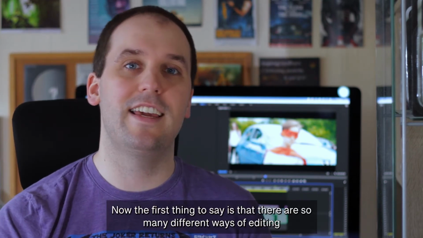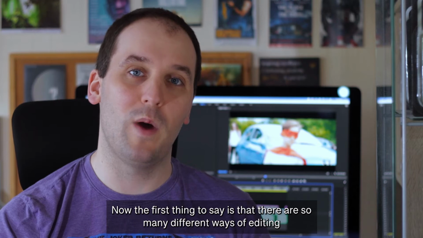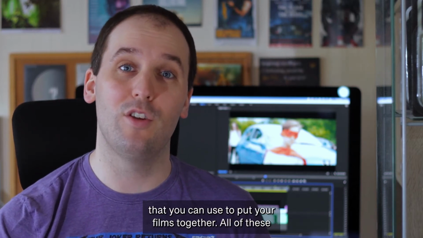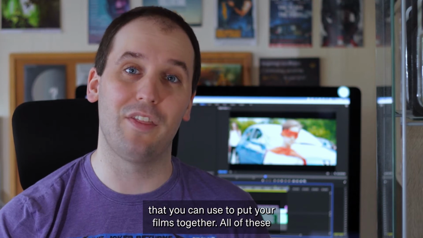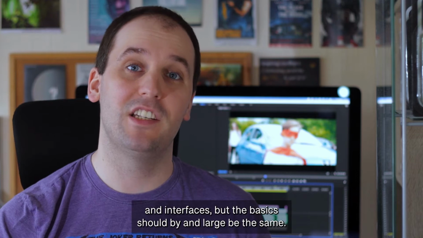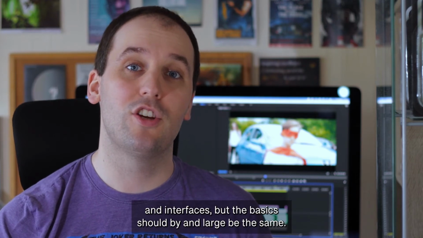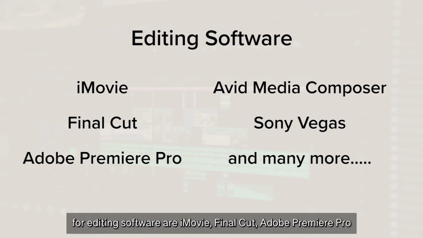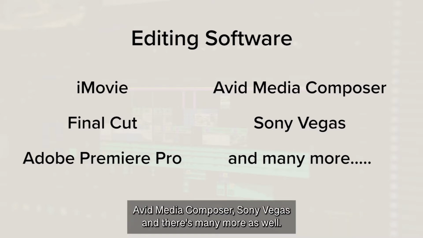Now, the first thing to say is that there are so many different ways of editing your film, and there are so many different pieces of software that you can use to put your films together. All of these programs will have different features and different setups and interfaces, but the basics should by and large be the same. Some of the names you may come across when you're looking for editing software are iMovie, Final Cut, Adobe Premiere Pro, Avid Media Composer, Sony Vegas, and there's many more as well.